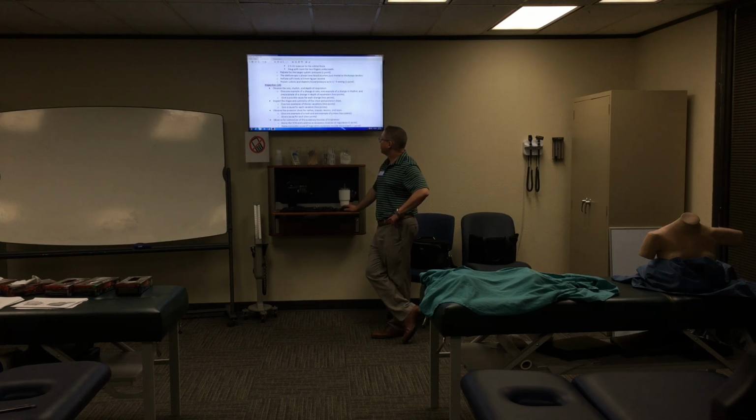Then you come down here, observe rate, rhythm, and depth of respiration. You give one example of a change in rate, one example of a change in rhythm, and one example of a change in depth, 2 points. Give a possible cause for each of these 3 changes, 2 points. Does that make sense?